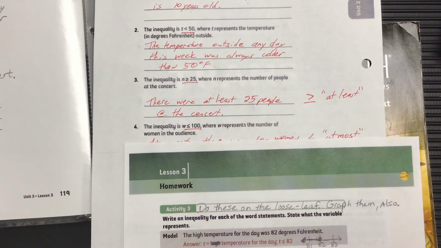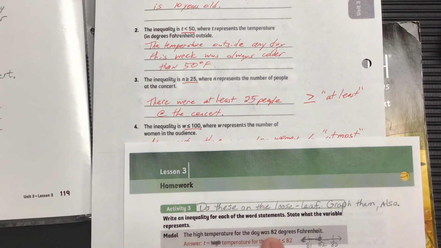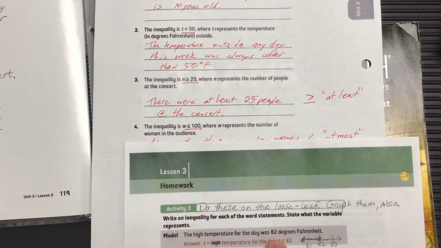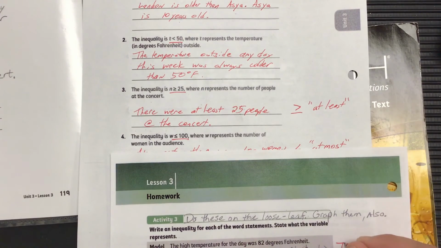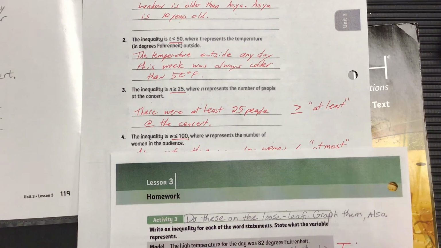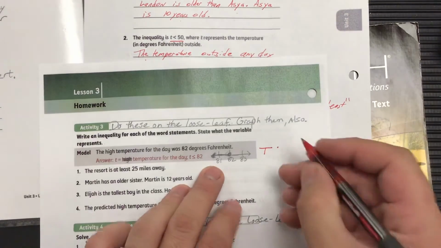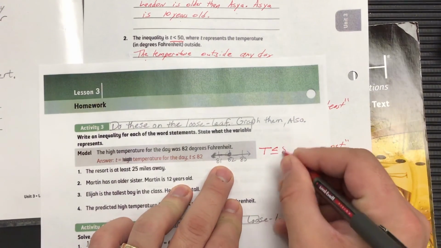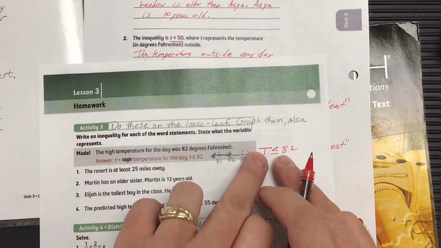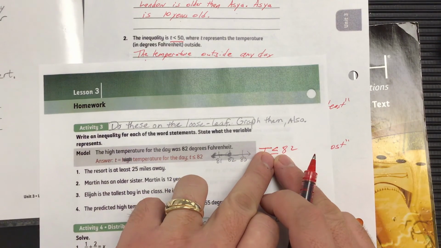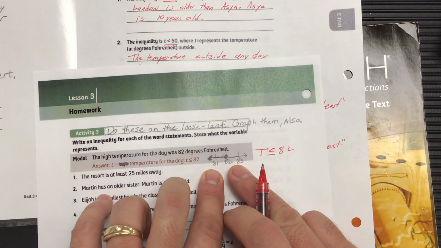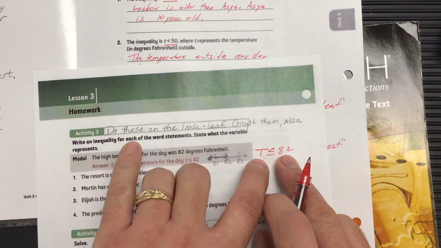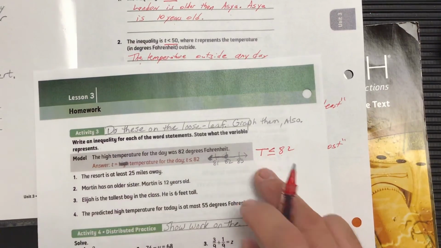Write an inequality. The high temperature for the day was 82 degrees. That means the temperature was less than or equal to 82. Because it didn't get any higher than 82. And then you graph it. So again, there's an example, inequality graph needed for those 4.